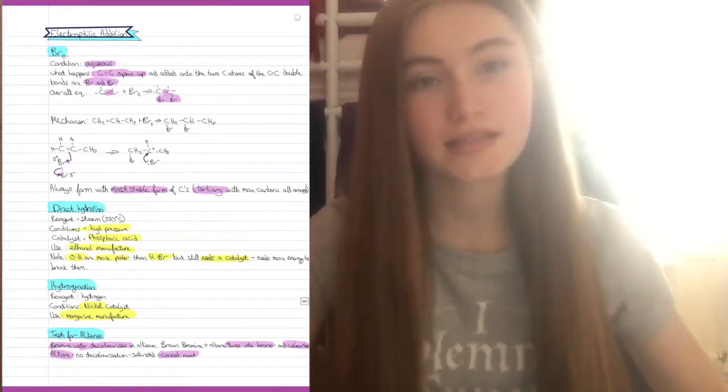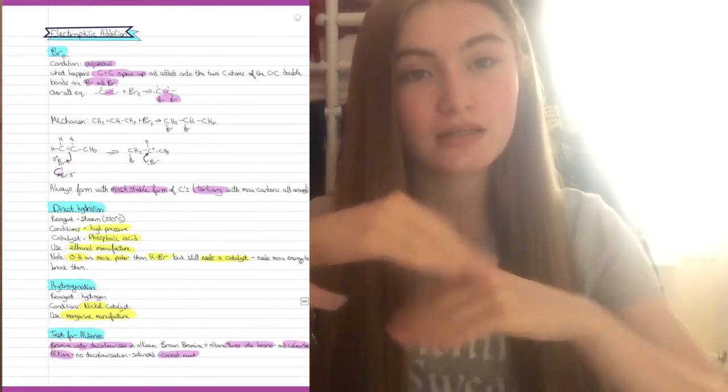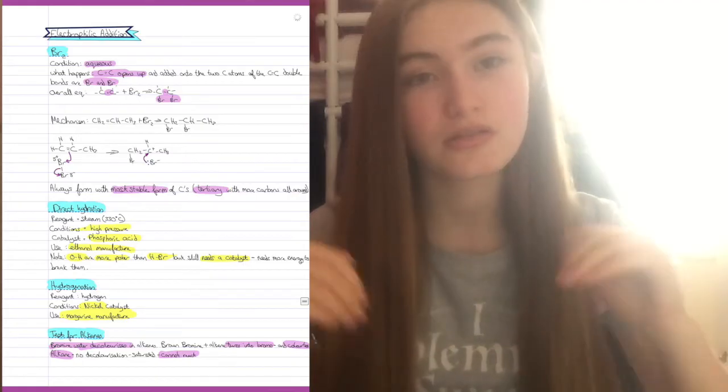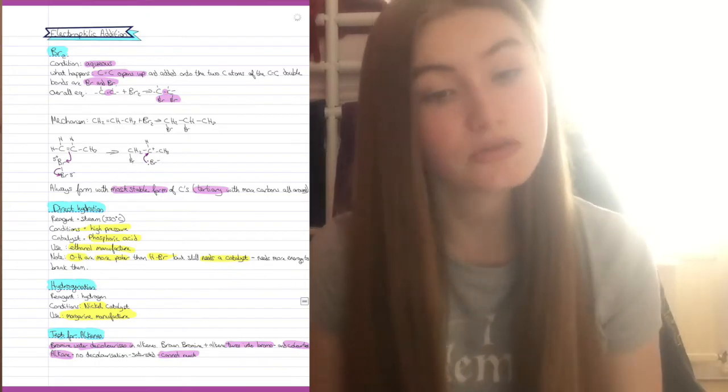Electrophilic addition. Basically, C=C double bonds break and form a new bond with a halogen. Direct hydration. The reagent is steam. The conditions are high pressure, and the catalyst you need is phosphoric acid. This is used for ethanol manufacturing. Hydrogenation. The reagent is hydrogen, and you need a nickel catalyst, and this is used for margarine manufacture.